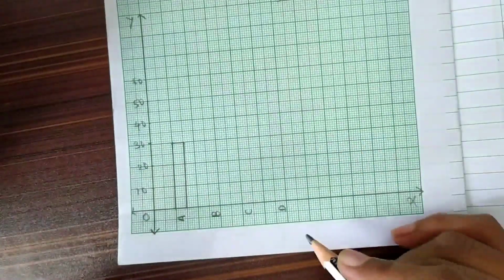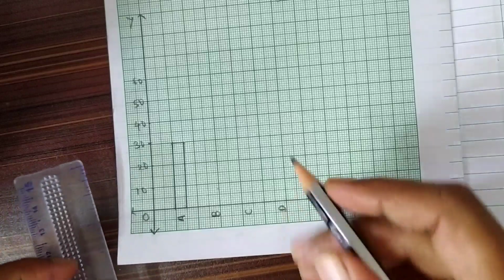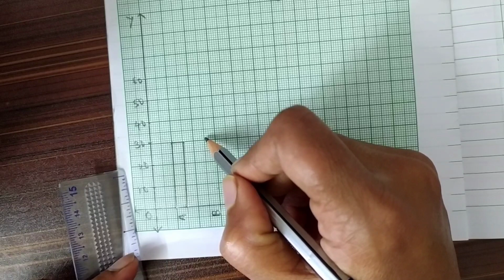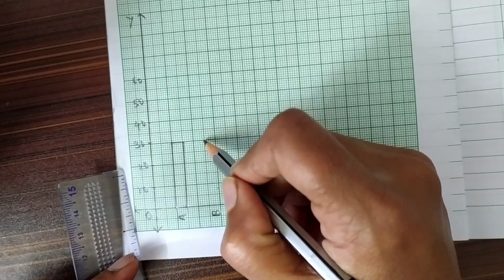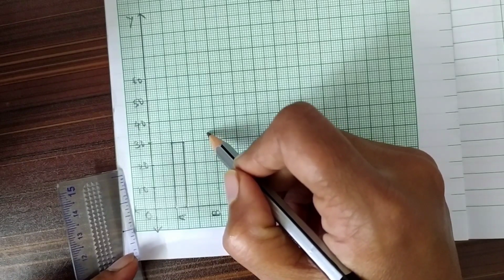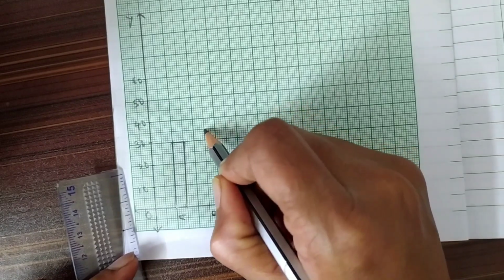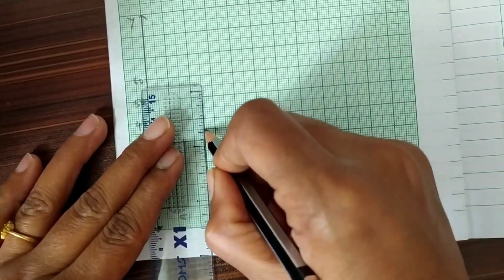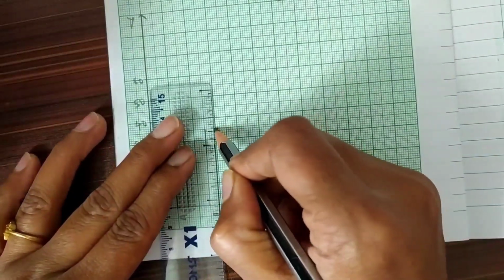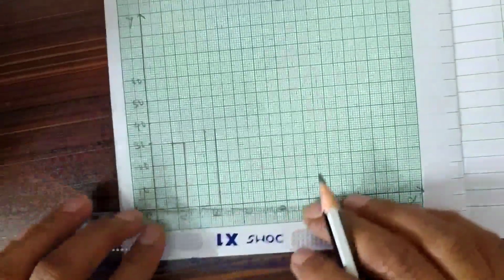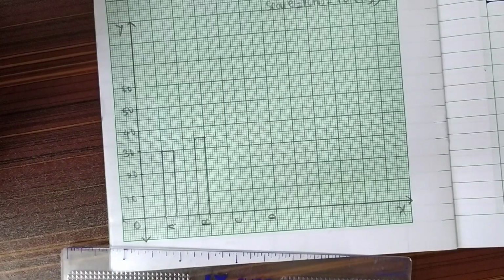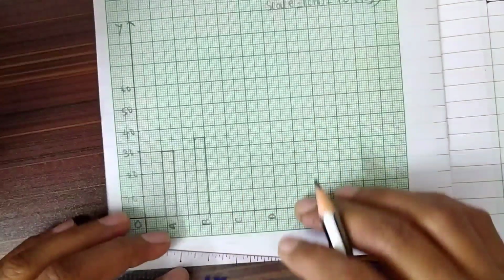The next is B. B's weight is 35. So for 35, I am going to count 5 faint lines above 30. 1, 2, 3, 4 and 5. Here I am going to draw a bar for B's weight. Here it is.